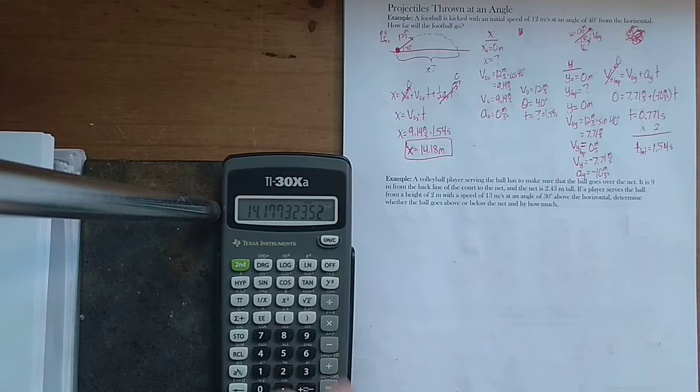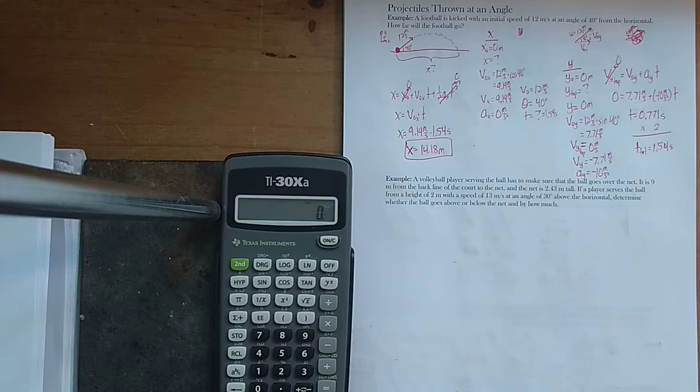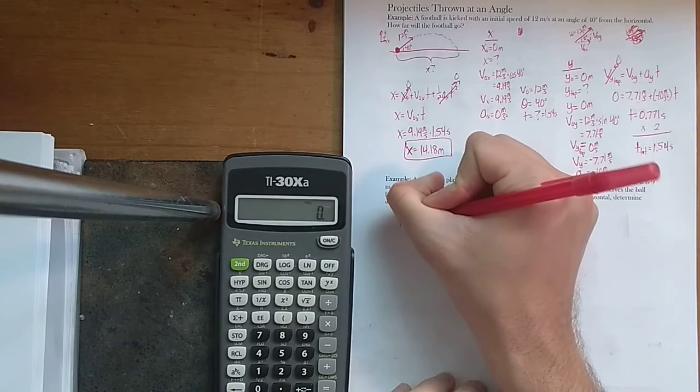A volleyball player serving the ball has to make sure that the ball goes over the net. It's 9 meters from the back line of the court from where they serve to the net. The net is 2.43 meters tall. If a player serves the ball from a height of 2 meters with a speed of 13 meters per second at an angle of 30 degrees above the horizontal, determine whether the ball goes above or below the net and by how much. So here's our person.